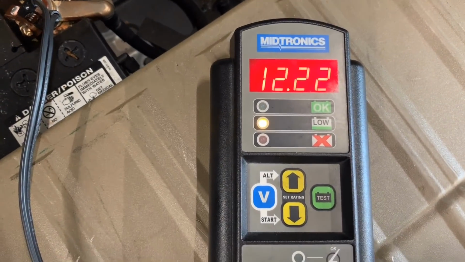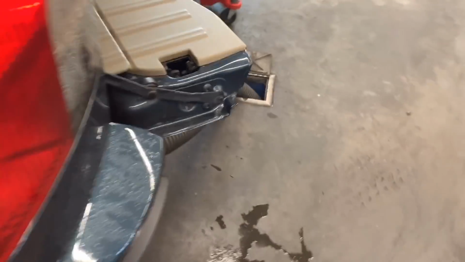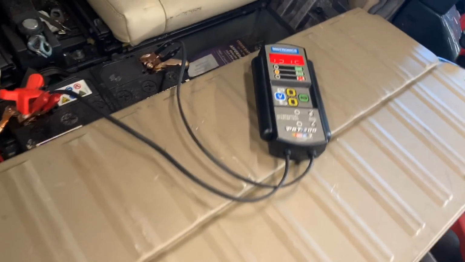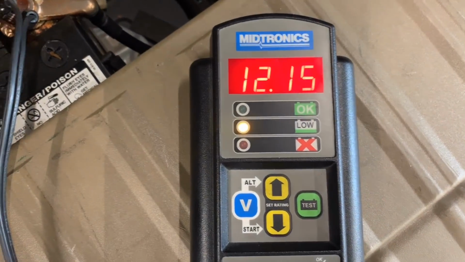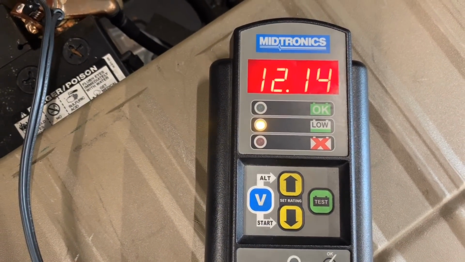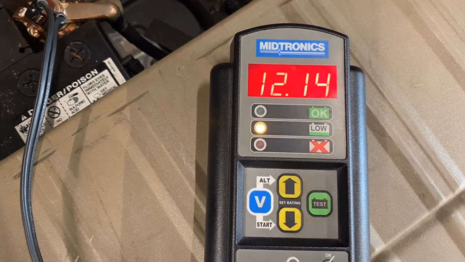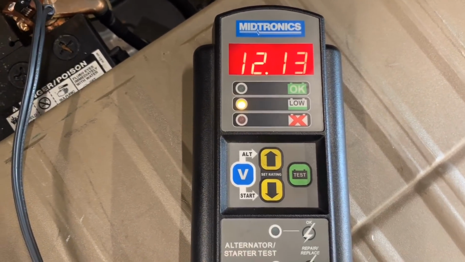Again, the voltage is at 12.2, which is just me putting the parking lamps or parking light system on a little bit. So I'm going to do that a little bit more. So again, we can see that the voltage is going down too quick. The battery should hold more than that.